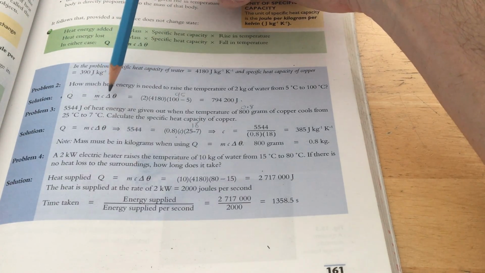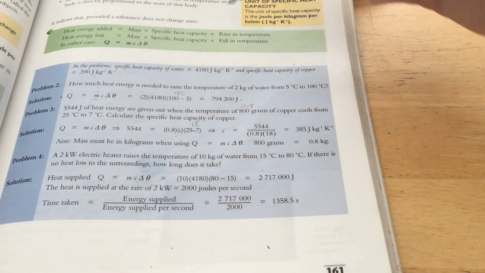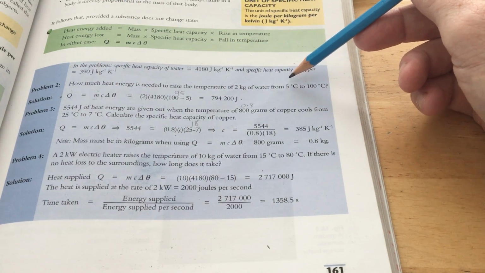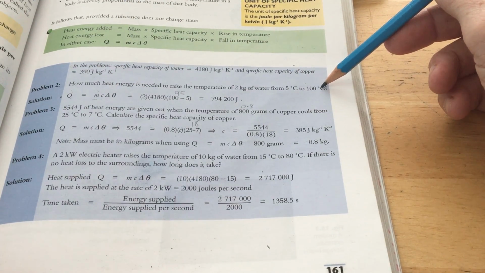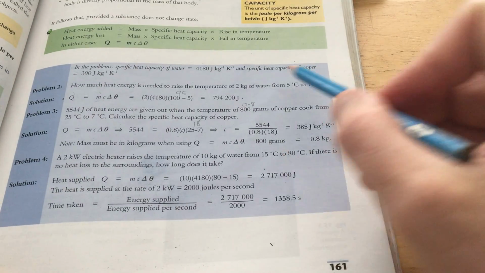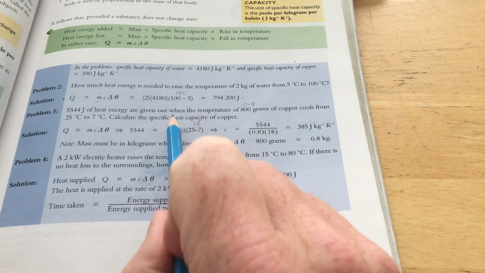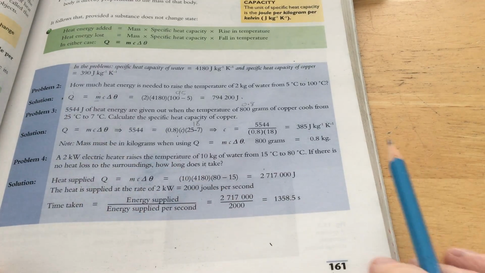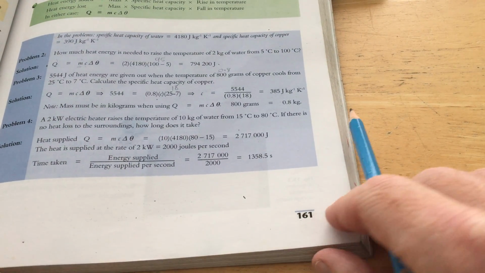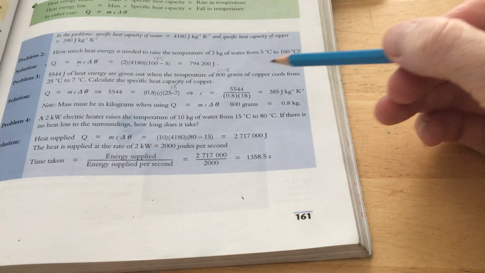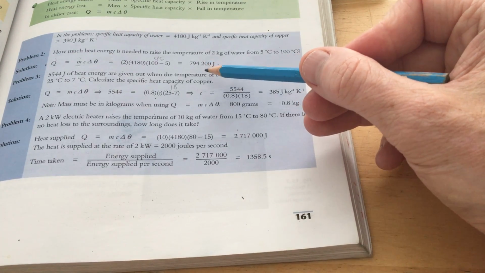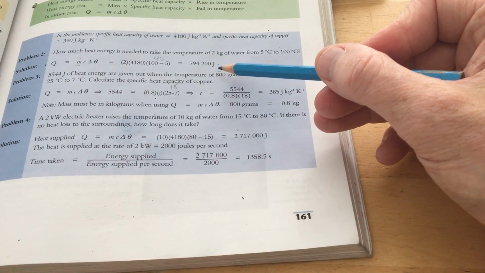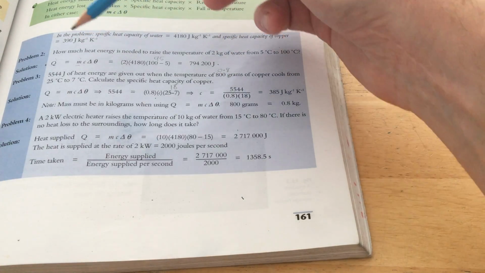And then delta theta, this is how we pronounce it, that means the change in the temperature. So the temperature is 5 degrees. We want to increase it to 100 degrees. So that would mean that the delta theta in this case would be 95. Now I think we've done this example here the last day. So you substitute them into the formula, and that means that you have to add 794,200 joules.